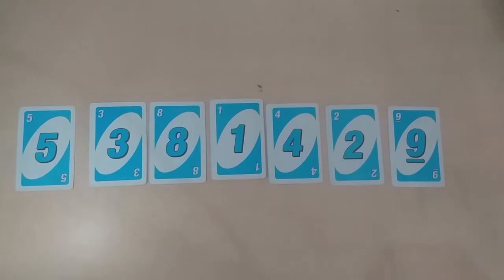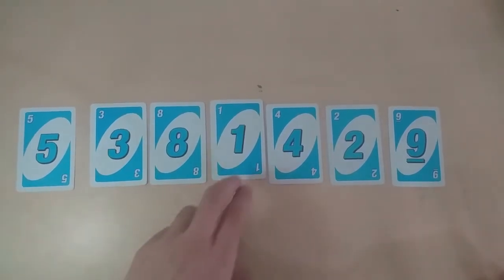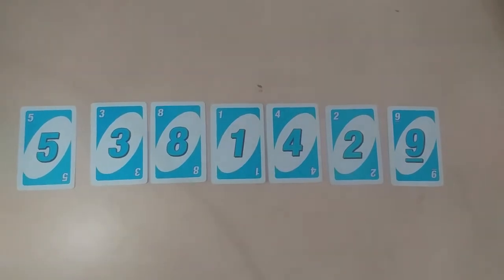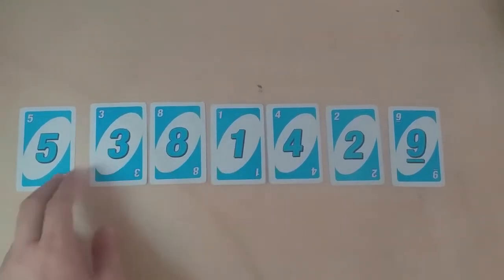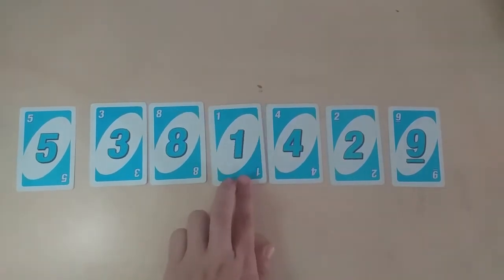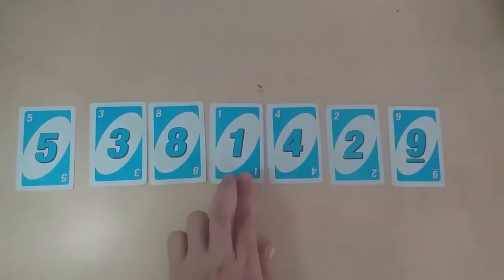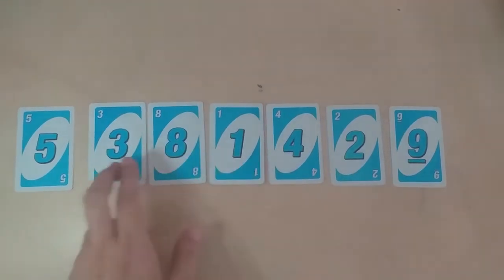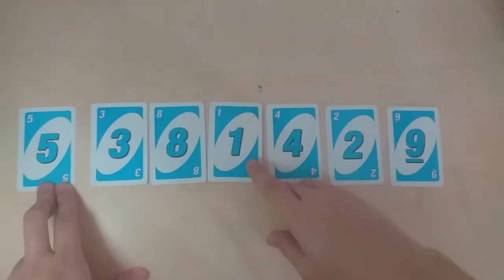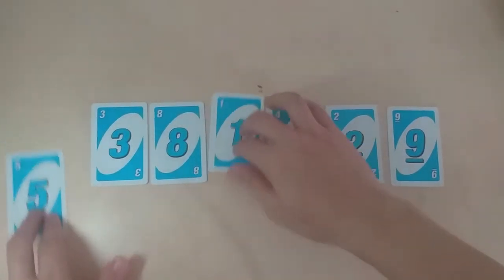Let's say we start with 1 right here. We compare 1 to the number a gap of 3 from it. 1, 2, 3. We compare them both. 5 is greater than 1, so we swap them.